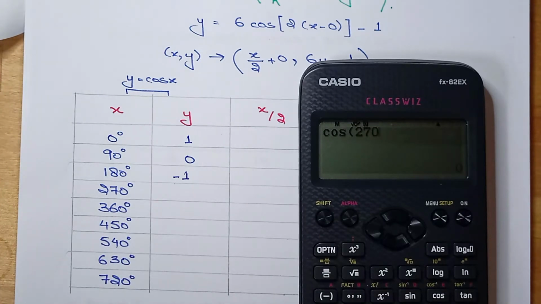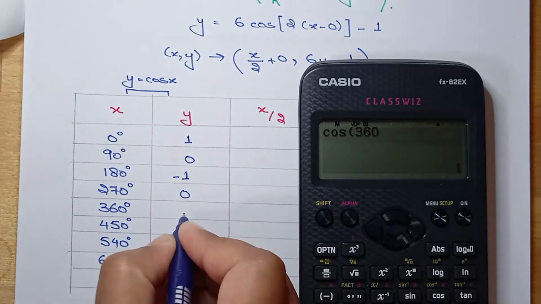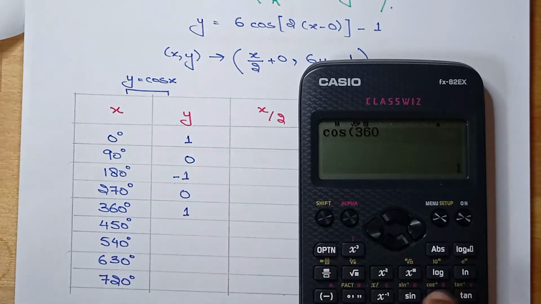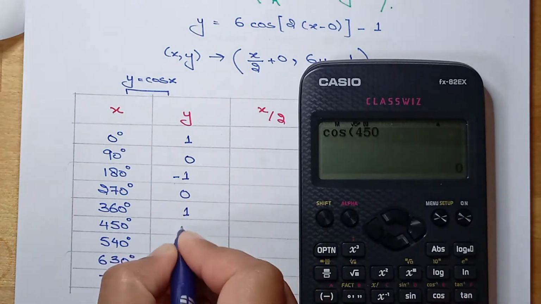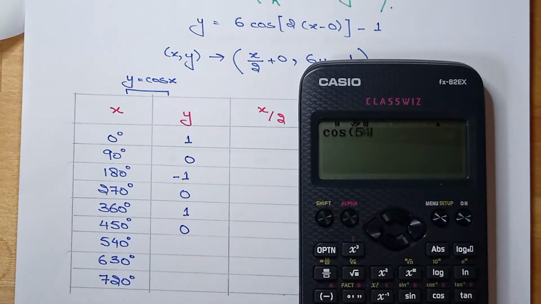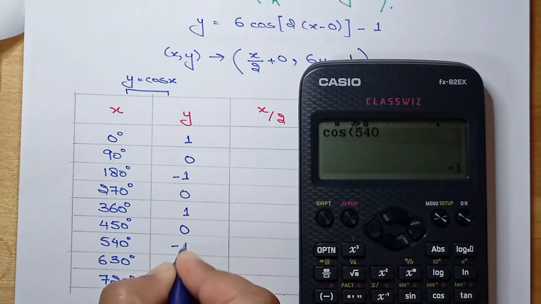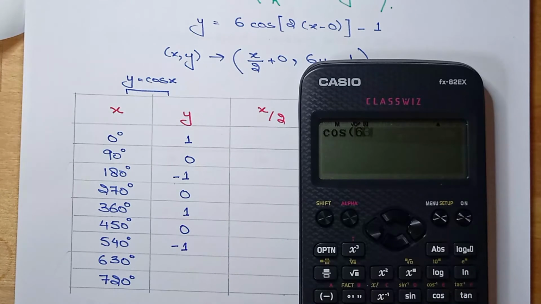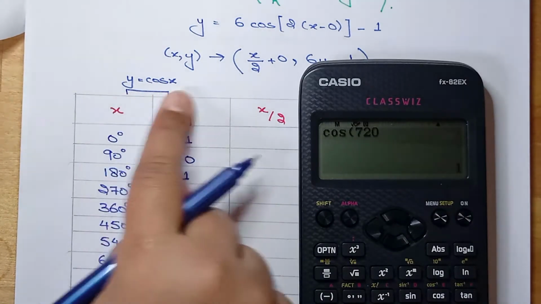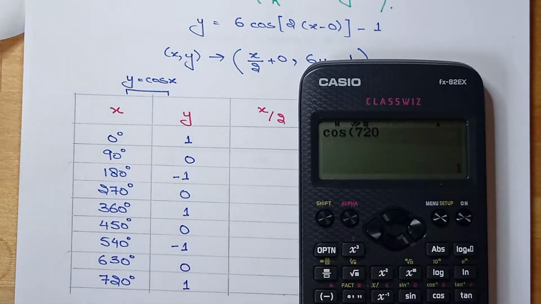Cos 270 is 0. Cos 360 is 1. Cos 450 is 0. Cos 540 is minus 1, cos 630 is 0, and cos 720 is 1. So the first two columns are for the base function, the parent function y equals cos x.